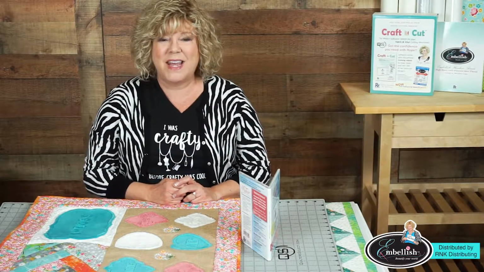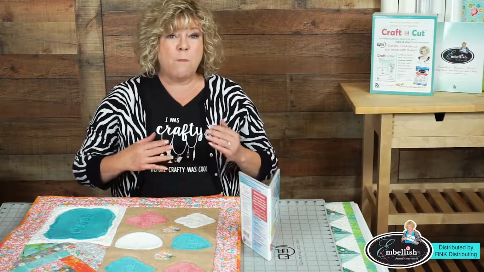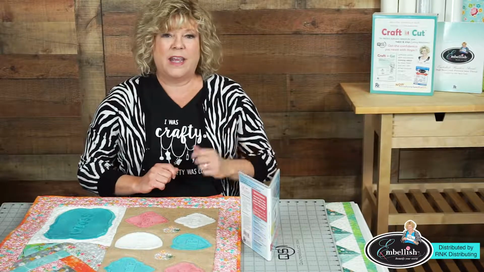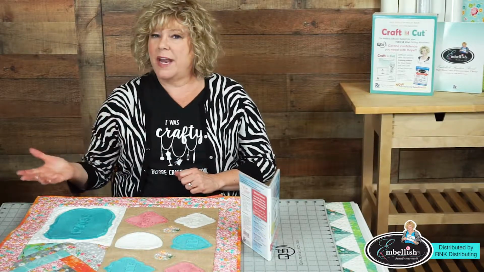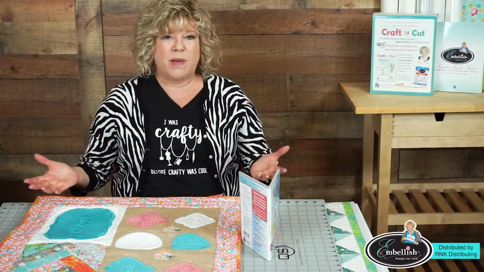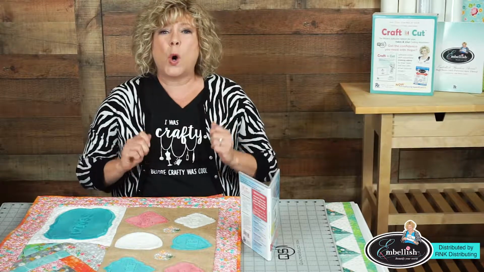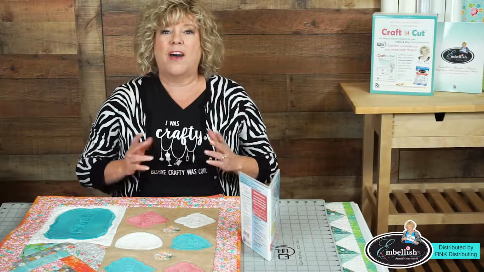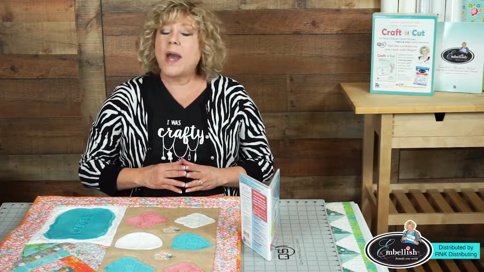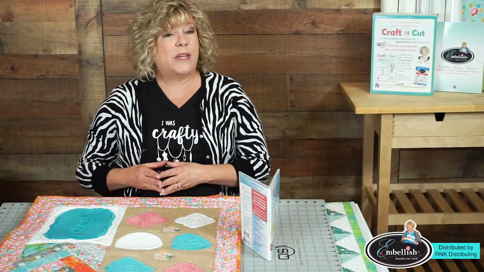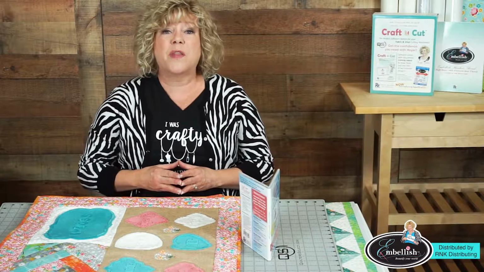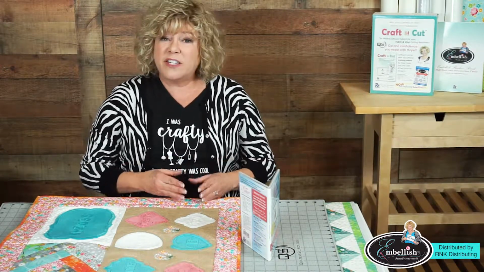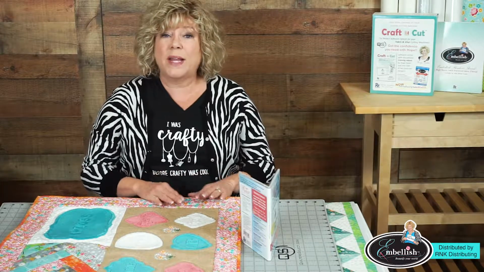What does that mean? It means that you'll have the most powerful program on the planet in Embellish Maker. If you combine Craft and Cut with Embellish Maker, you've got the ultimate digitizing, crafting artwork program on the planet. So what happens with that is you don't need Craft and Cut software to work with Embellish Maker. Embellish Maker is a standalone digitizing program that has one-click wonders.